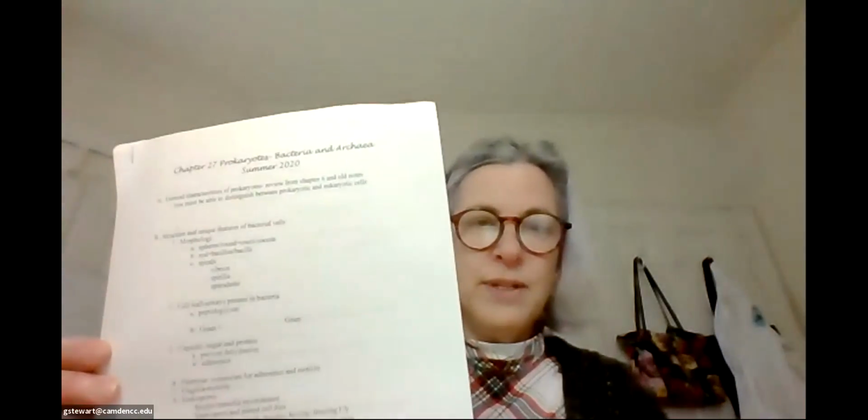So chapter 27 is, as it goes, like 16 and 17, one of my favorite chapters in the book. And the reason for that is because it's about bacteria, which is probably what I know the most about. That and a little bit of immunology, a little bit about viruses. So let's take a quick look at 27. There is an extensive note outline for 27 that's up there. It's labeled summer 2020, so that's good because it means I just updated it for this class.